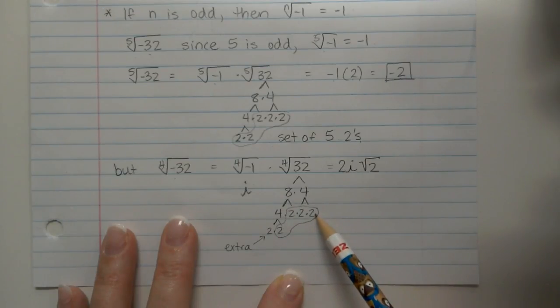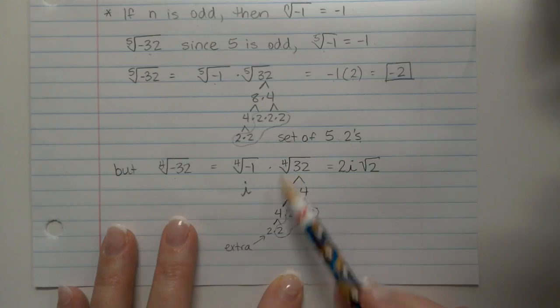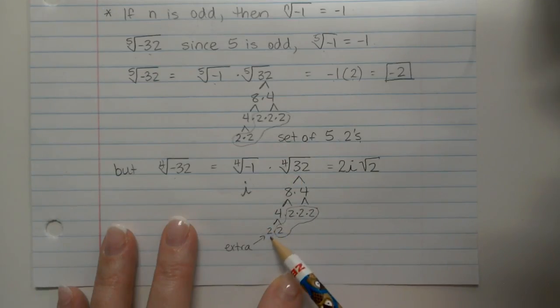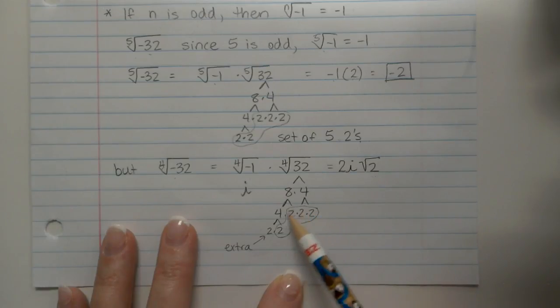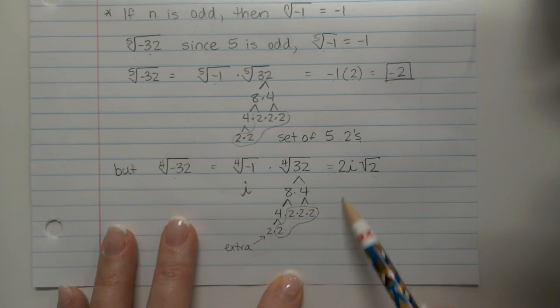I get 4 sets of 2, because I'm looking for sets of 4. There's 1 left over. So this leftover 2 is stuck under the radical. I can't do anything about it. But this set of 4 2's, I pull one of the 2's out, and it gets to be on the outside. Let's practice a few.